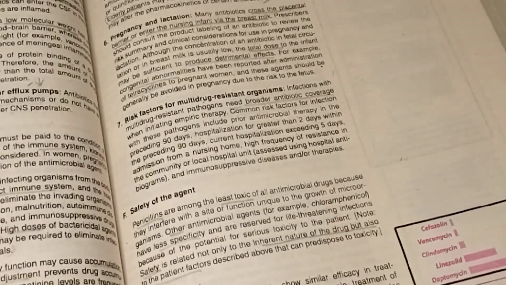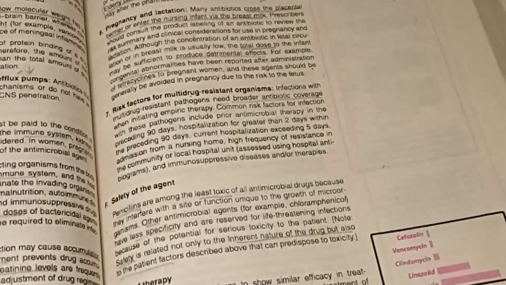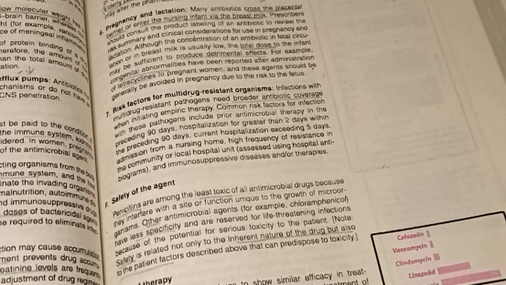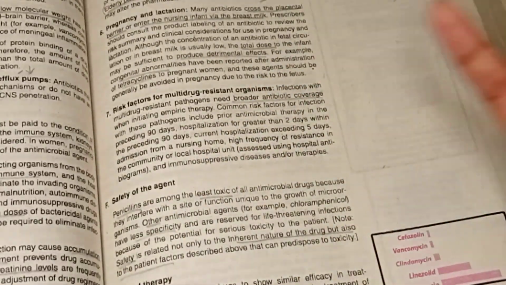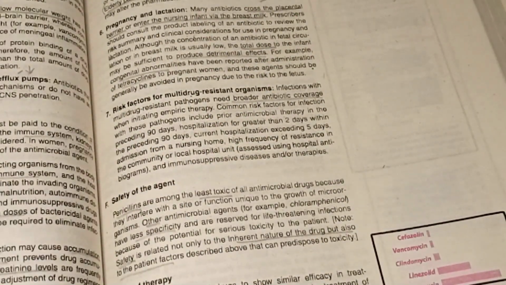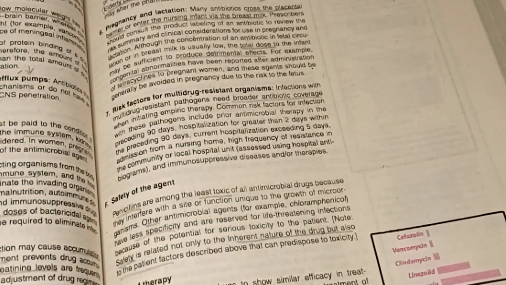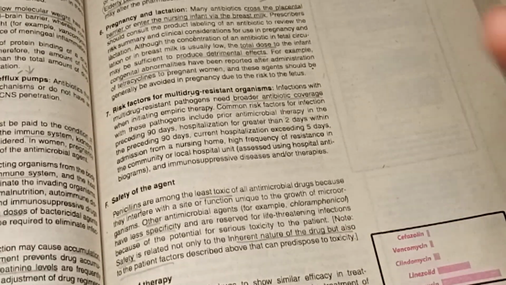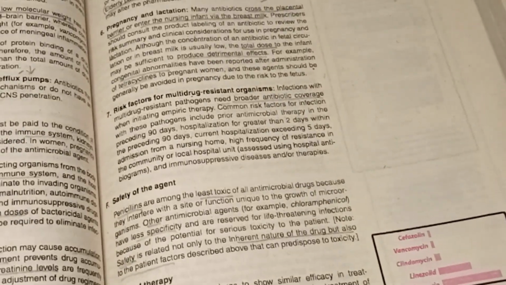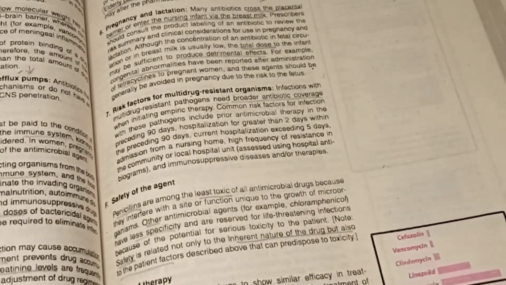Then we have the safety of the drug. Safety is an important thing, and we should always go for the safest drug. For example, penicillin is considered to be the least toxic, or you can say the safest drug. Why? Because it interferes with a site or function that is unique to the growth of the microorganisms. So there are fewer chances of its function overlapping with our function. That is why it would have fewer toxic effects as compared to other drugs.